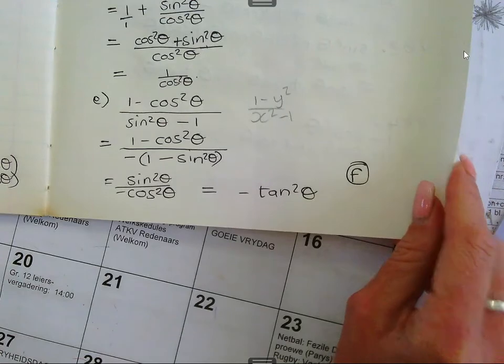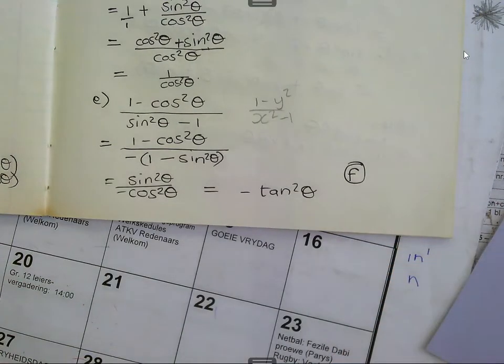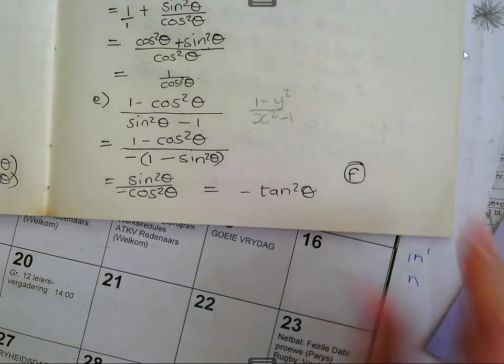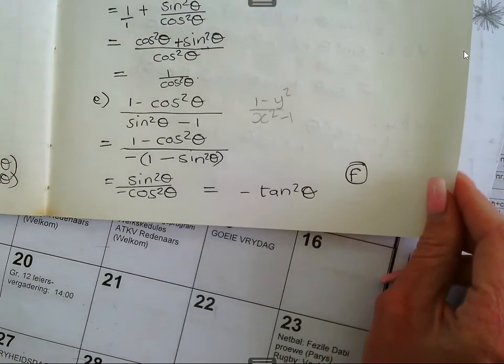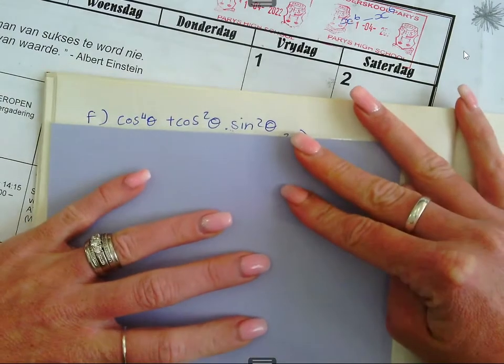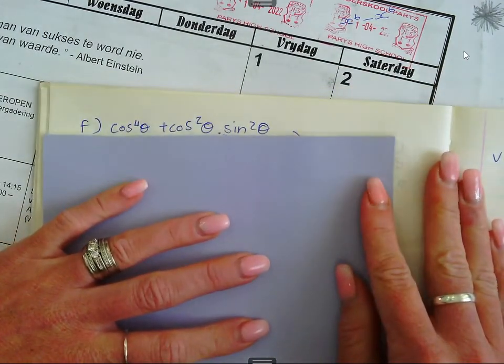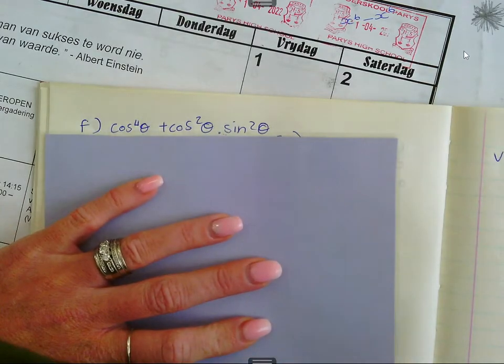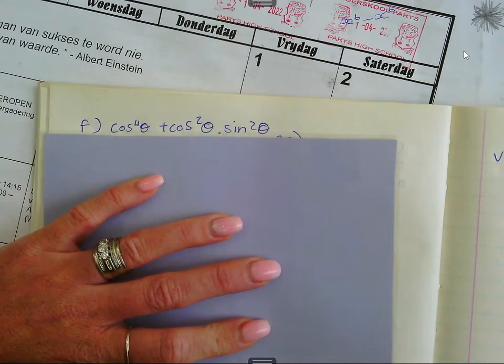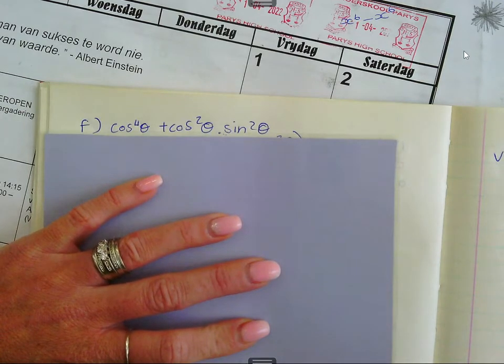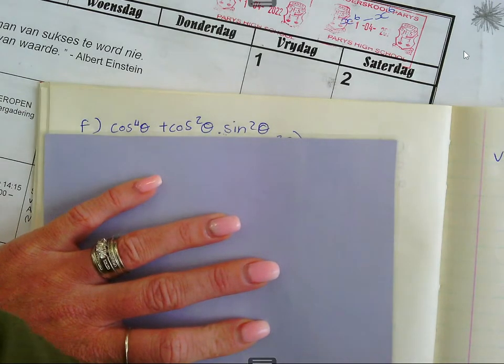Okay, now we're going to do F. So you must keep remembering, you're doing algebra and you're using trigonometry. You're not cancelling one of them out. You try the one, there's nothing, you try the other. Okay.